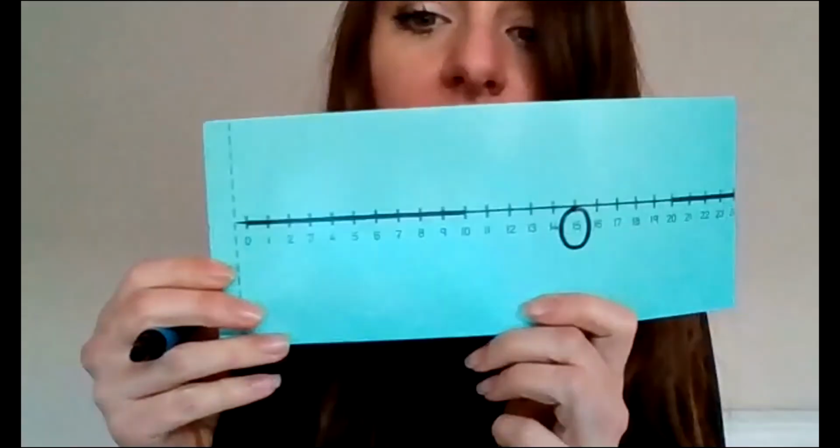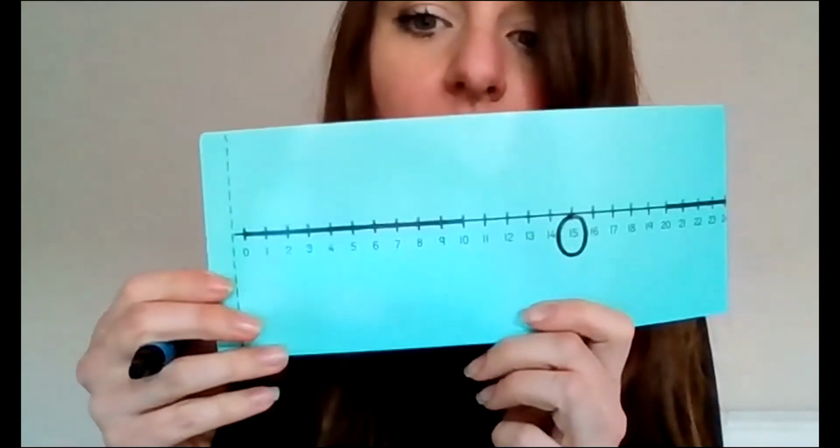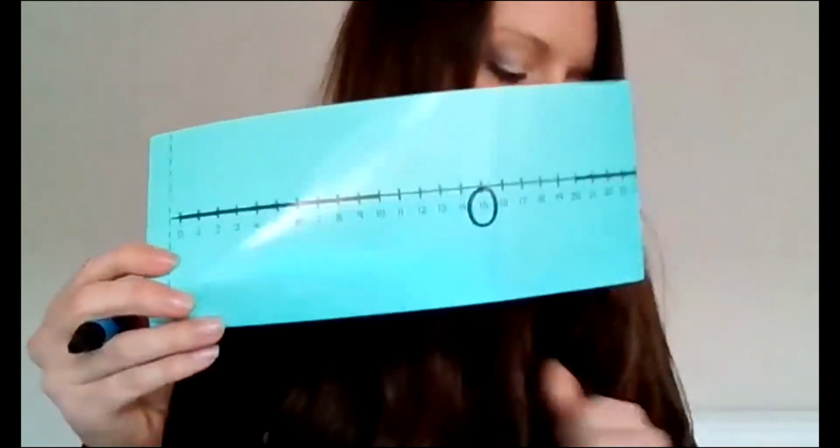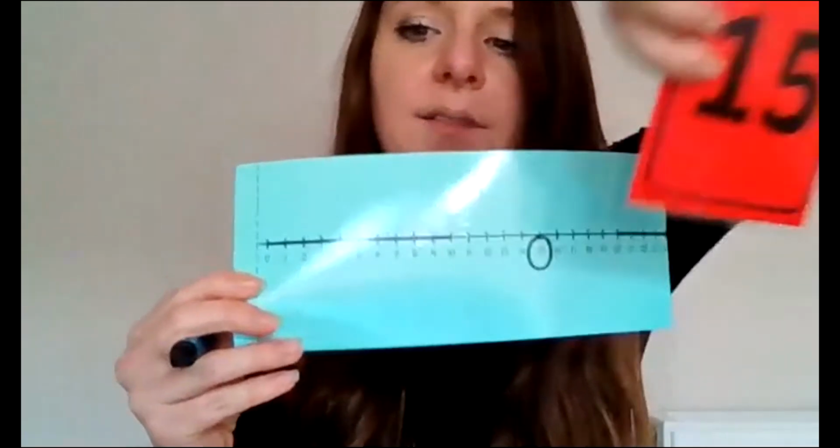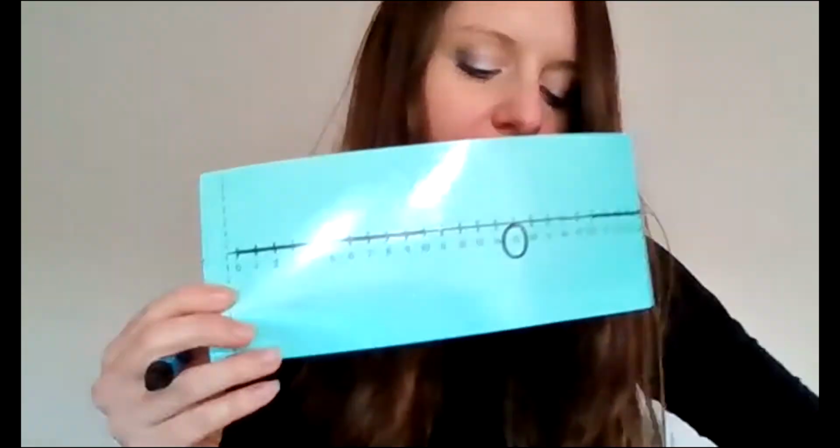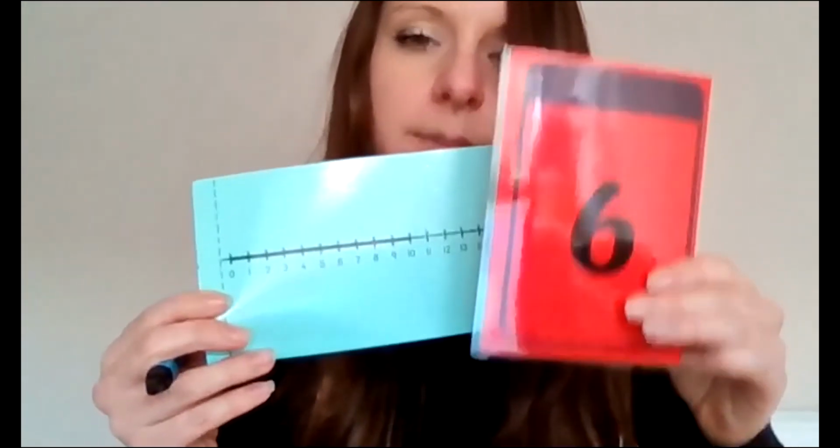Here it is. I don't know if you can see it there, it's a bit shiny. There we go. Number 15. I'm on 15. My start number is 15. Then I am going to count on 6 more. 6 steps. Now remember, we jump first, we bounce before we count.